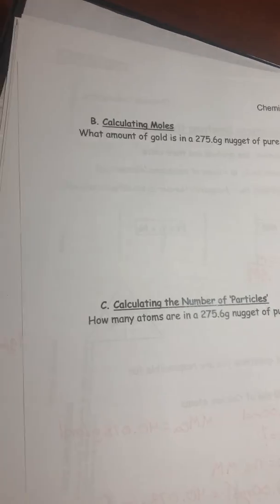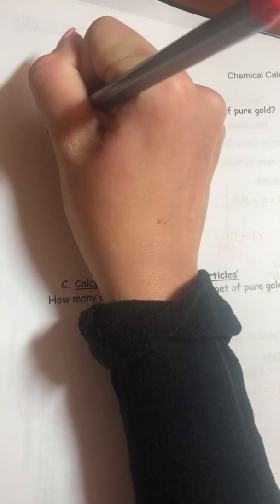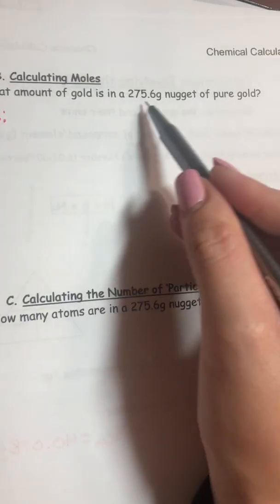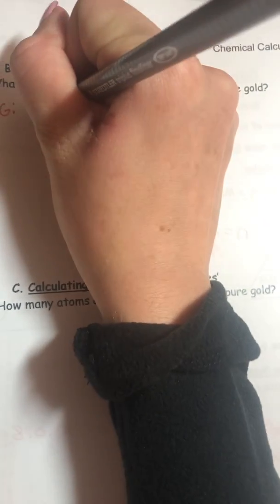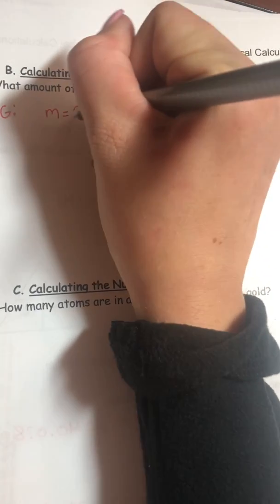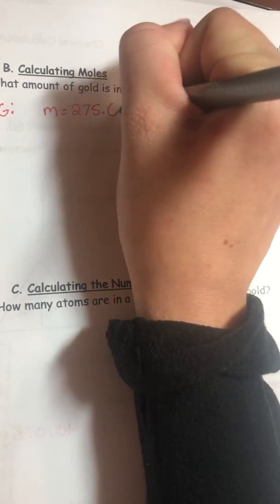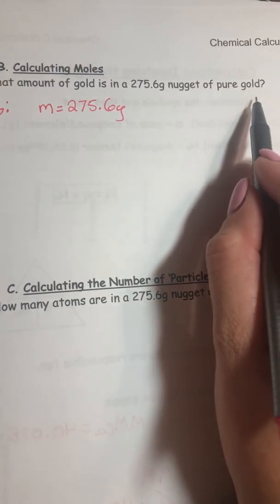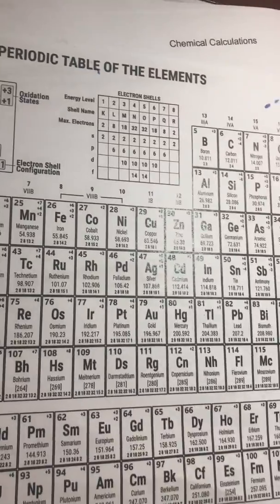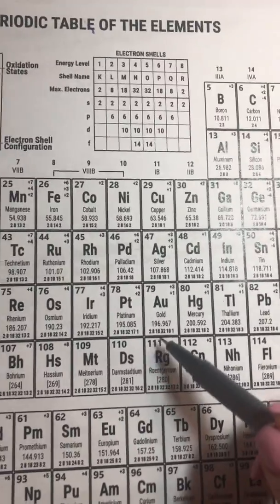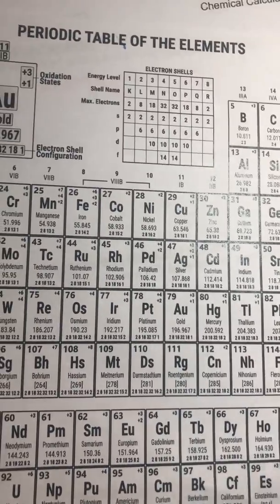Okay, let's flip the page over and try another one. Let's try calculating the moles this time. Again, we're going to do GRESS. What I'm given is my mass, right? This is grams, so we know grams is for the mass. So my mass is equal to 275.6 grams, and it's for a nugget of pure gold. We know gold is Au, so we can find the molar mass of it. Au, right here, is 196.967.